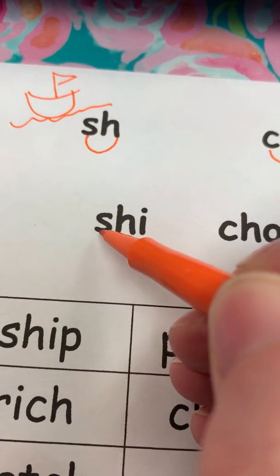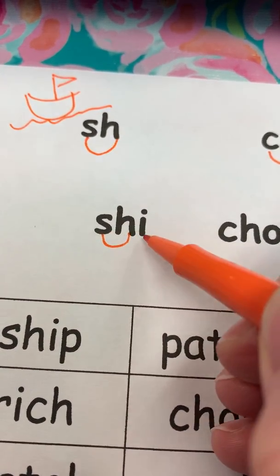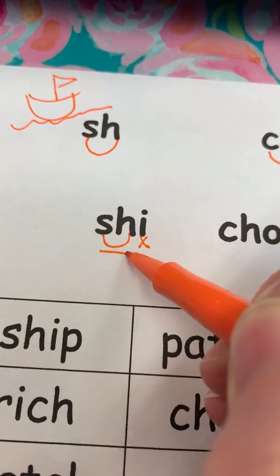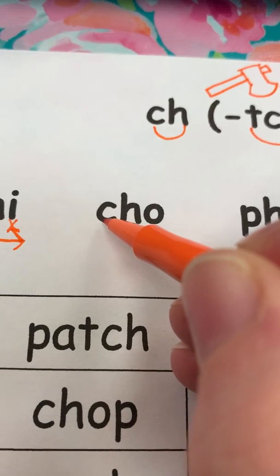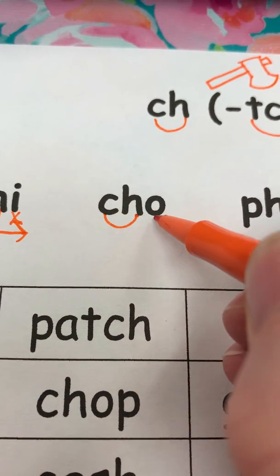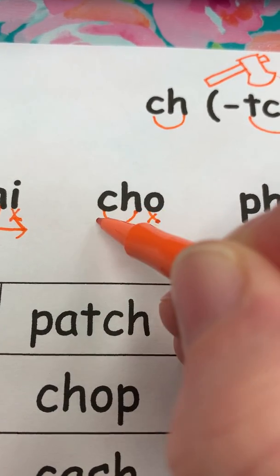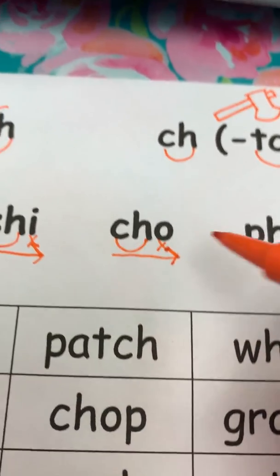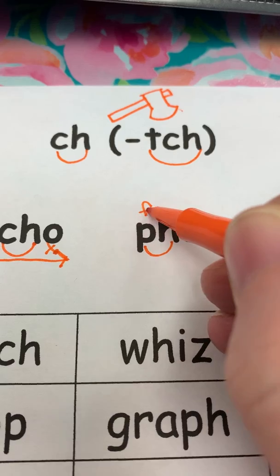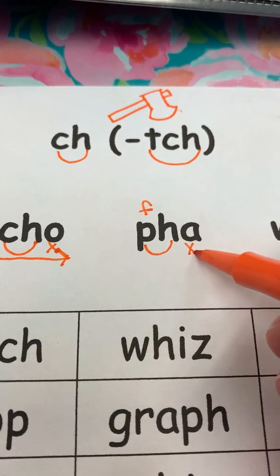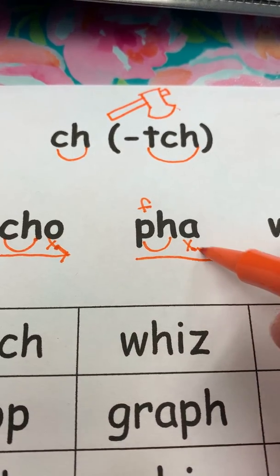We mark a slide, we have an SH, sh, mark our vowel, I, put an arrow under it and blend it together, shi. CH, ch, short vowel O, cho. PH says what? F. Mark your vowel, put an arrow under it, fa.